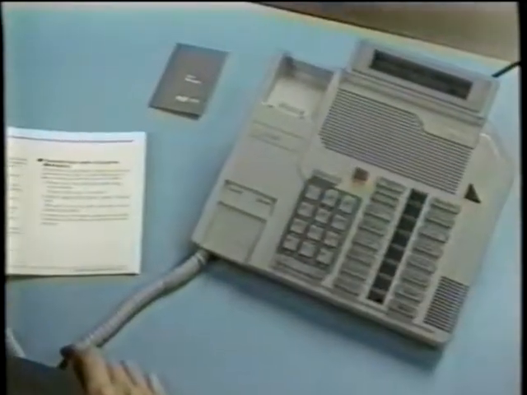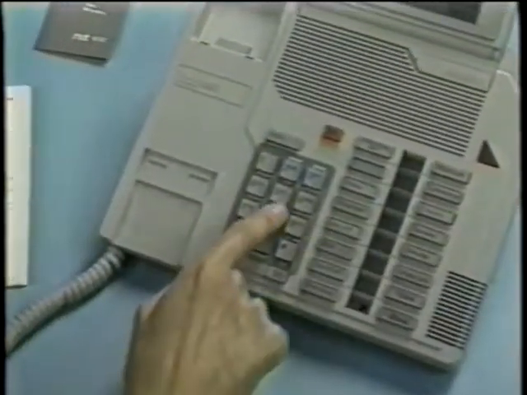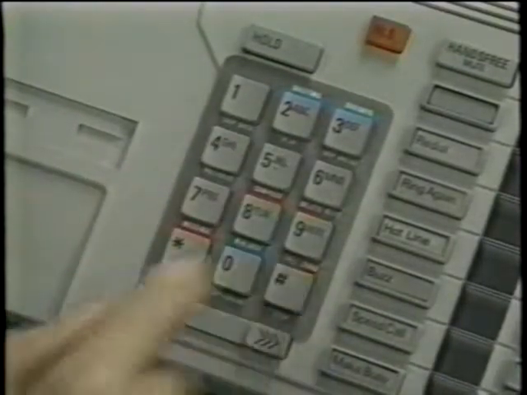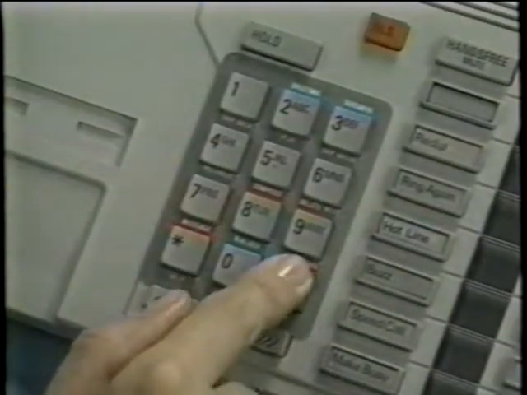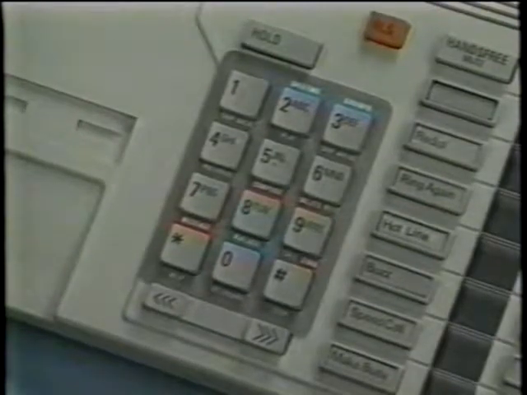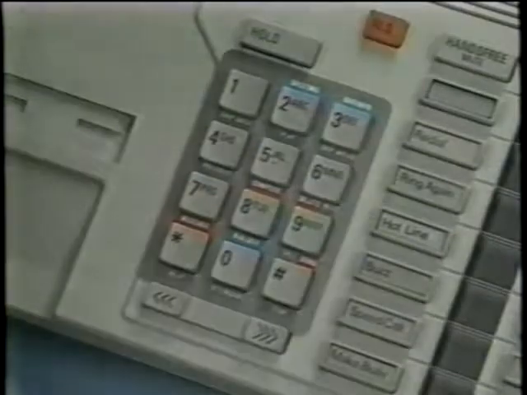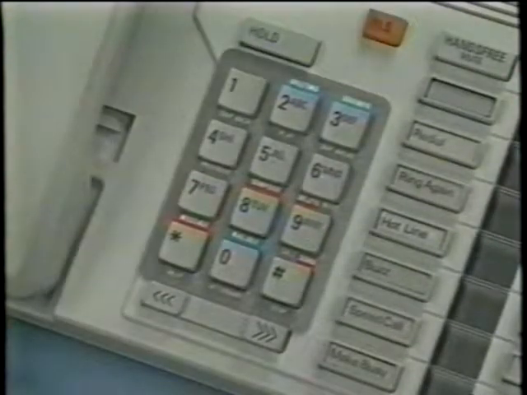To change the operator assistance number, enter 80 and press 1. Then, enter your new number for operator assistance and press the number sign. Press the number sign again to exit the mailbox menu. Then, resume your session, or enter 83 to log off. That's all there is to it.